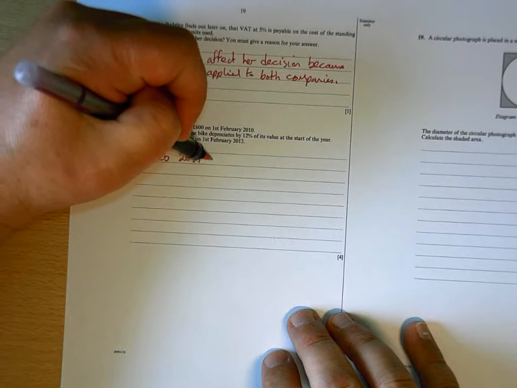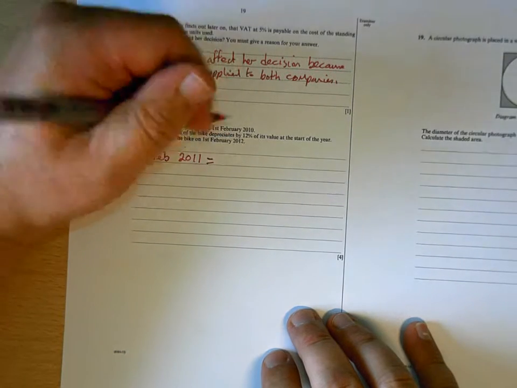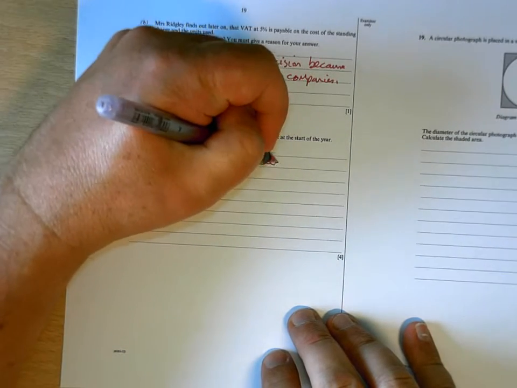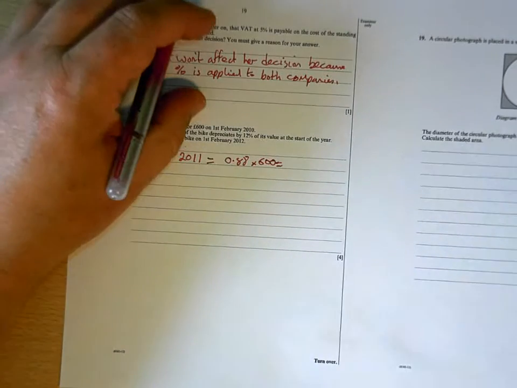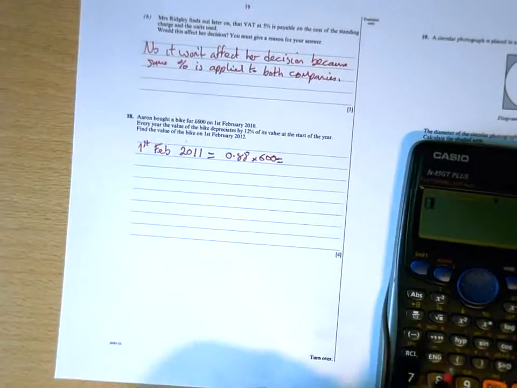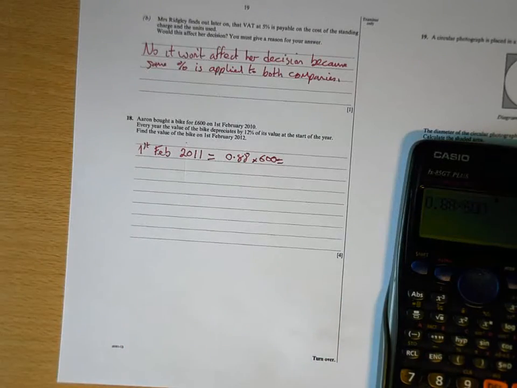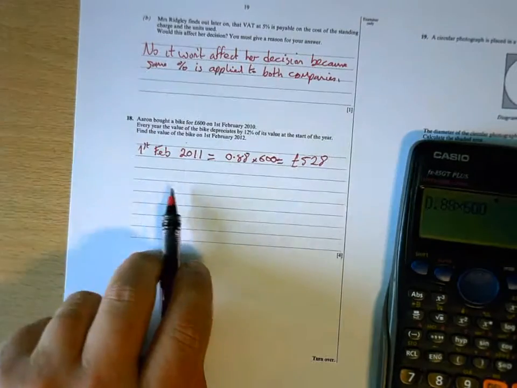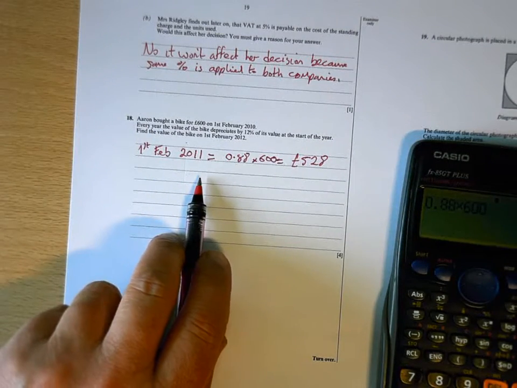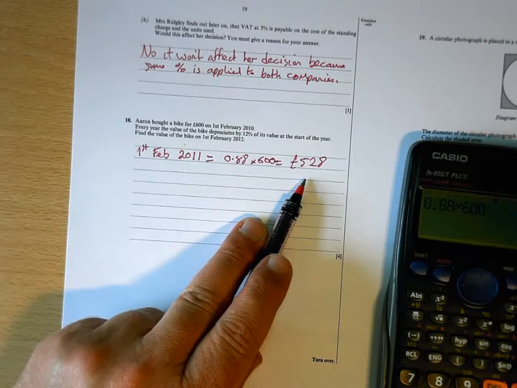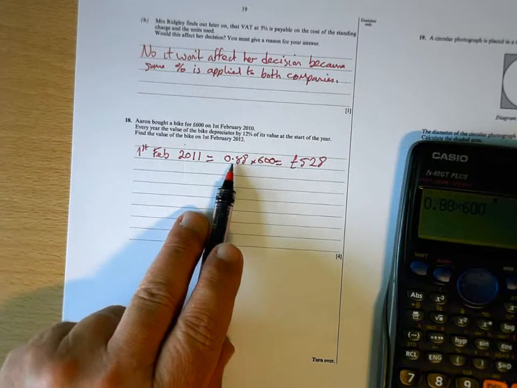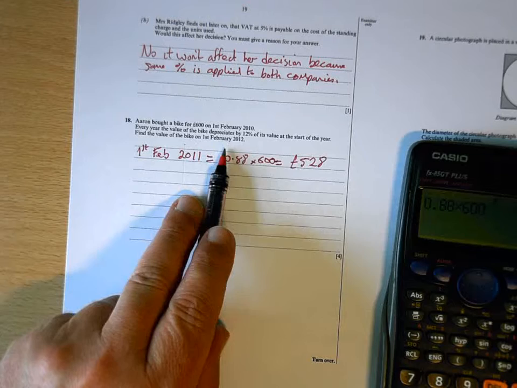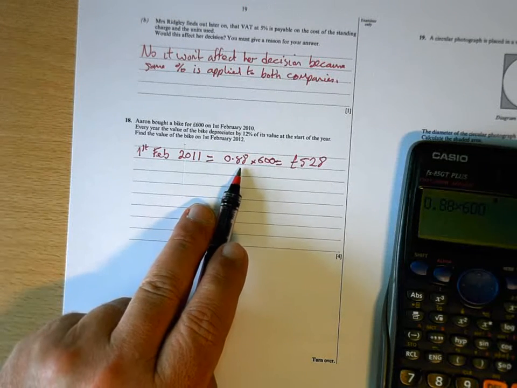88% as a decimal is 0.88, multiplied by 600. 0.88 times 600 would give you 528 pounds. So at the end of 1 year, it's now worth 528 pounds. Another way of working that out would have been to find 12% of that, which would be 0.12 times that, and then take that away from the 600. But if you think of it like this, it saves that step out.